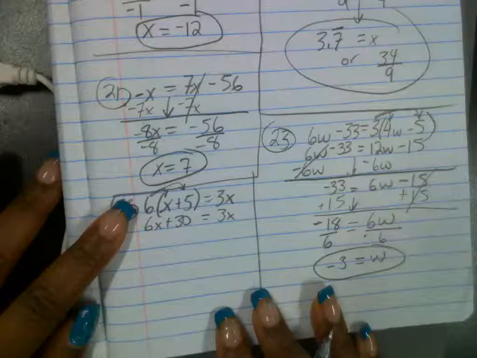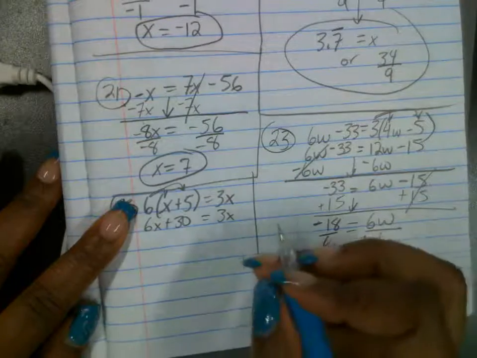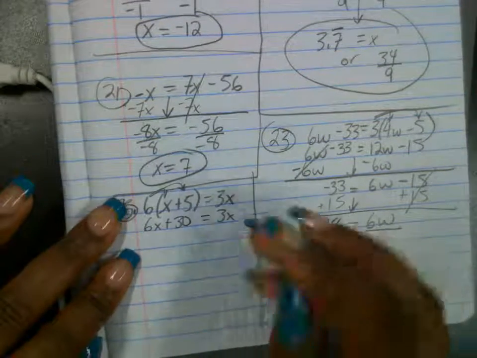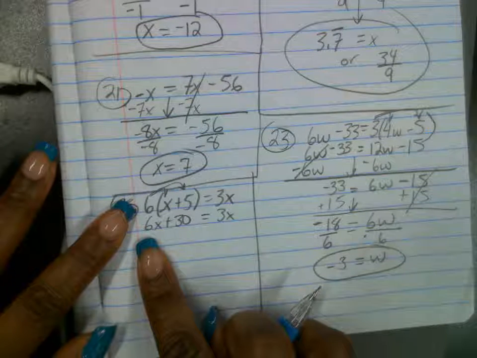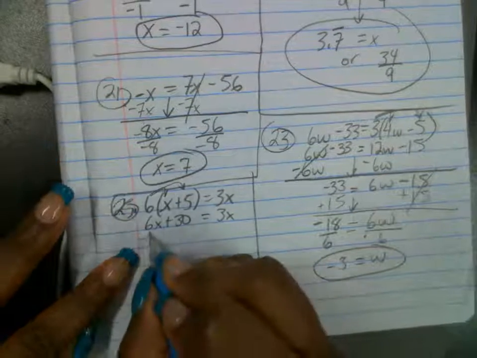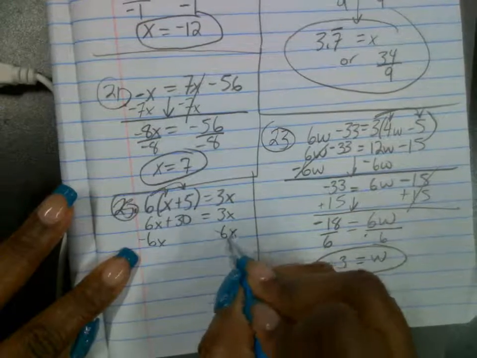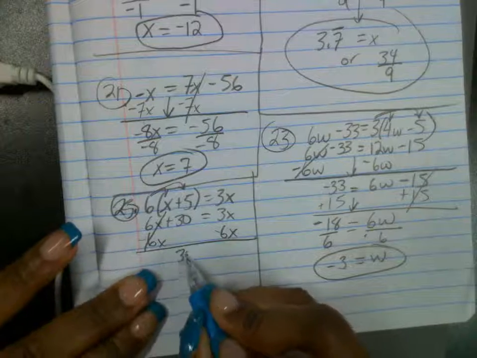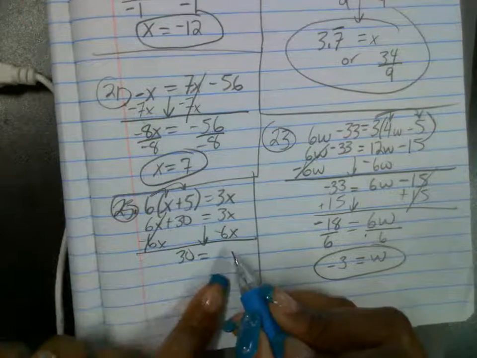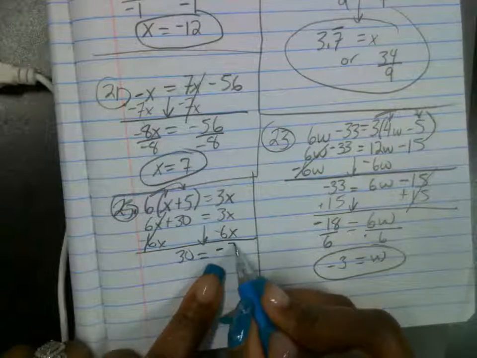Now, what are we going to do after distributive property? Move that 6x over to the side. How do I move a positive 6x? Subtract 6x on both sides. This is gone, and I'm left with 30. What do I get on this side? Negative 3x.